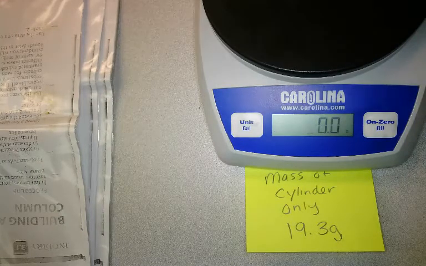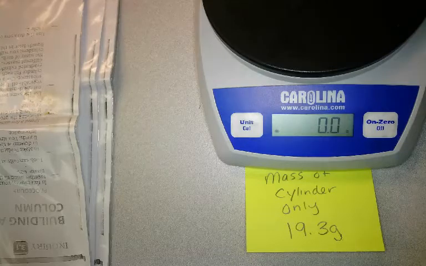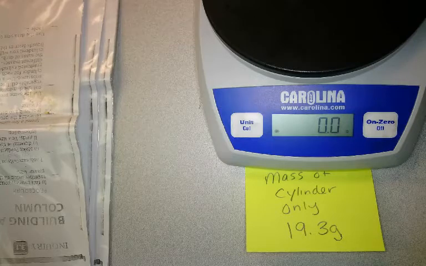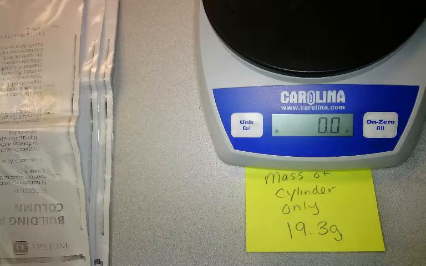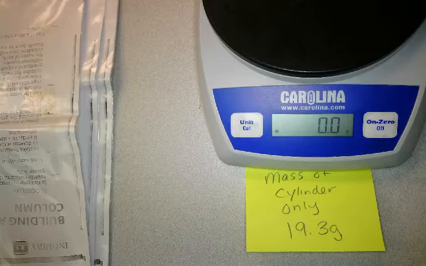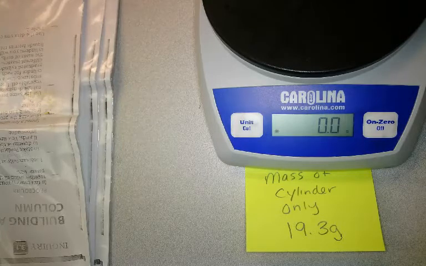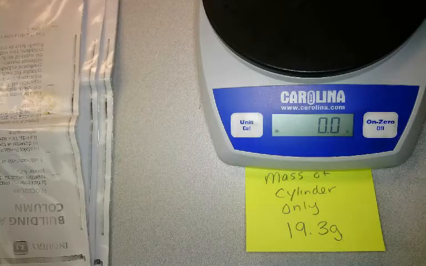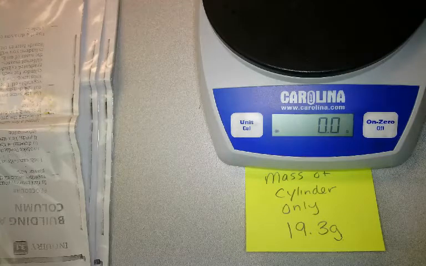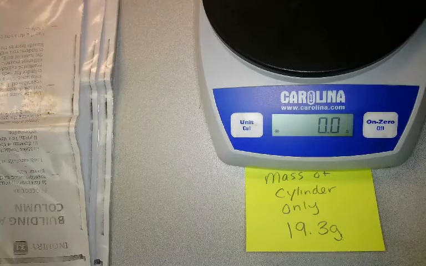Alright, pause the video and calculate the density for each of these liquids. Alright, to check in, the density of vegetable oil should be close to 0.8 or 0.9. The density of corn syrup should be close to 1.3, and the density of water should be close to 1.0. Turn the page.